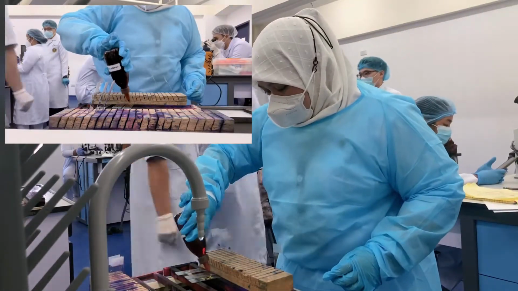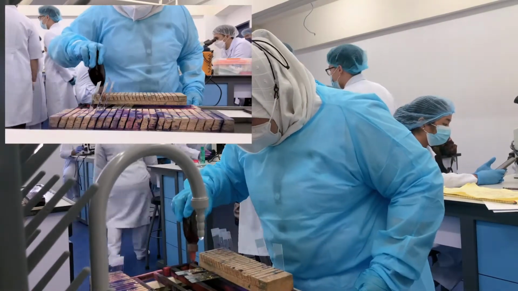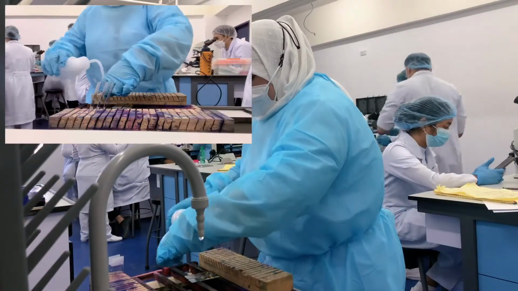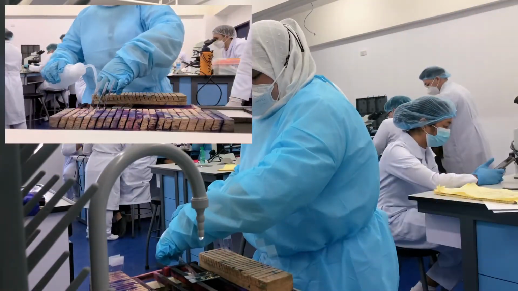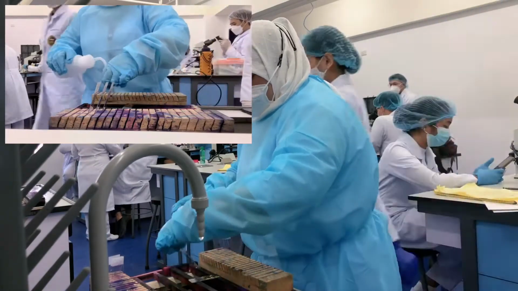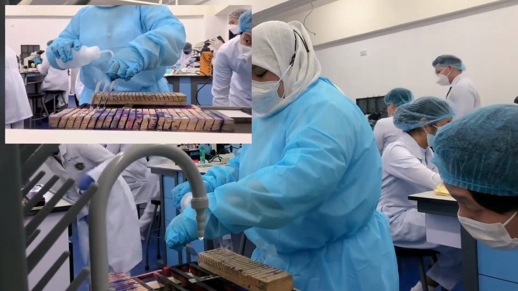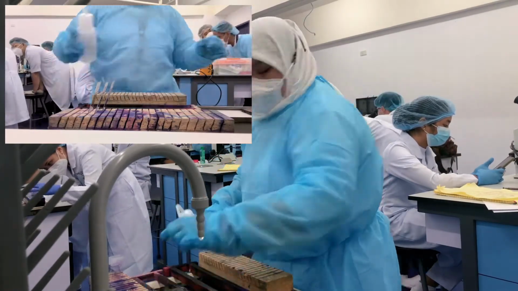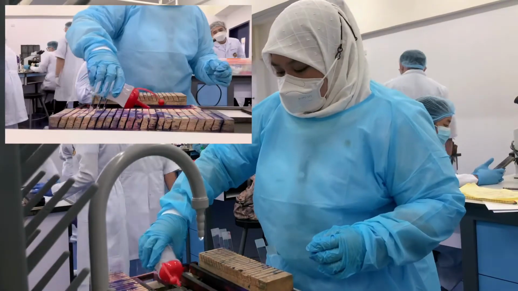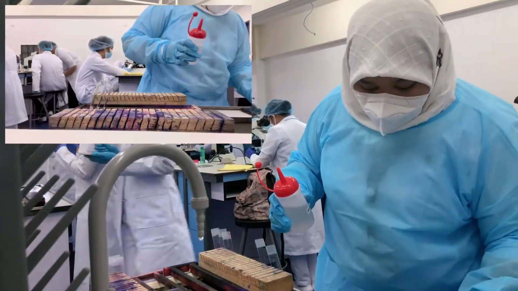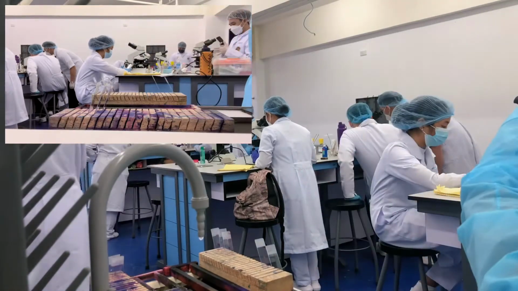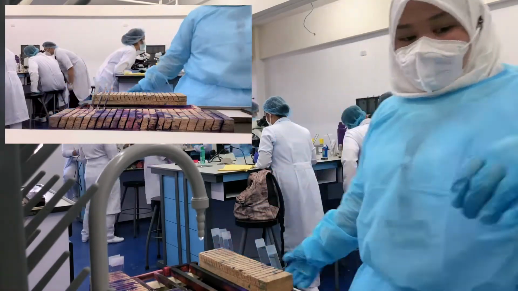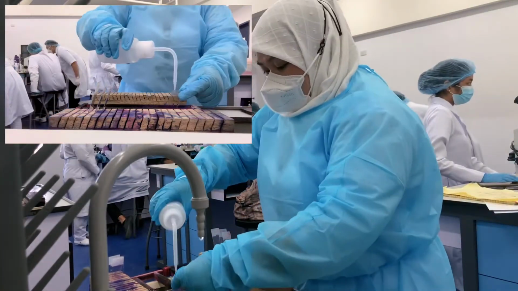Second is the Gram's iodine, and apply it for 1 minute. After 1 minute, wash it with distilled water. Third is the decolorizer. Apply it for less than 30 seconds. Then wash it with distilled water.